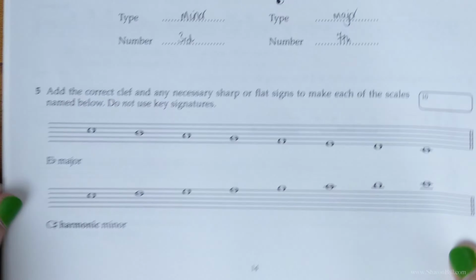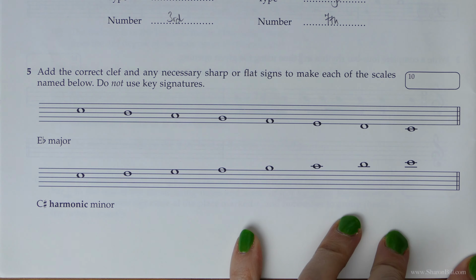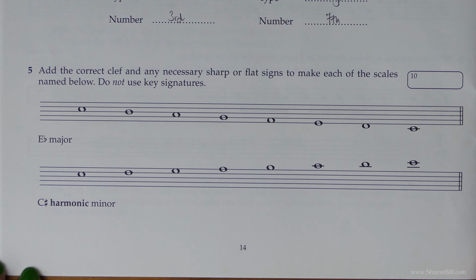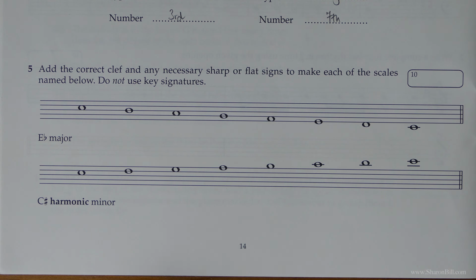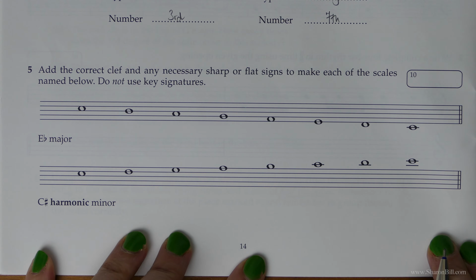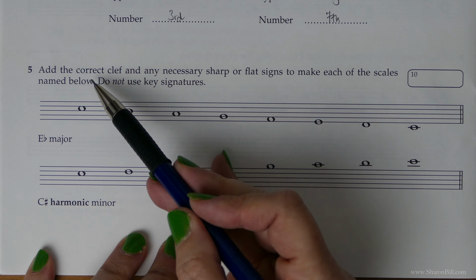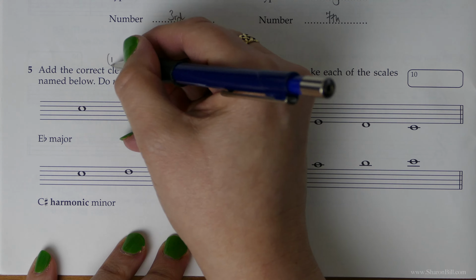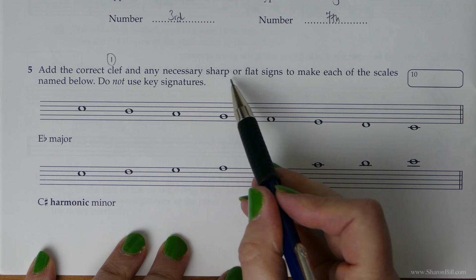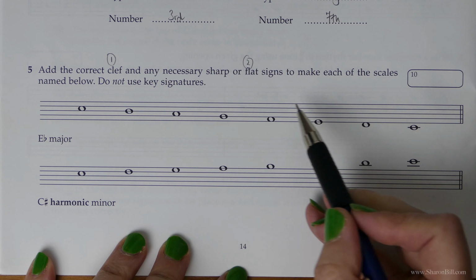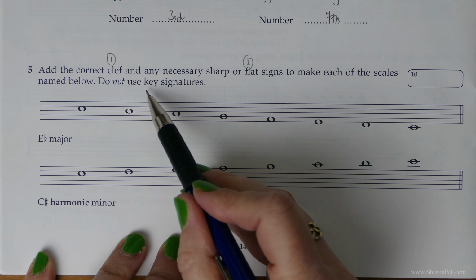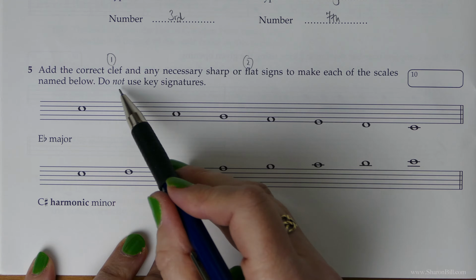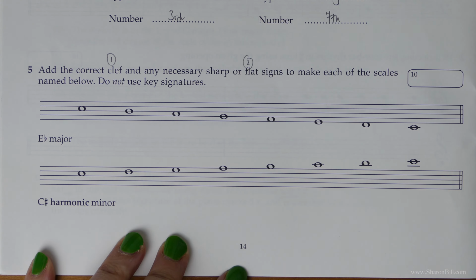However, now, if you'll turn with me in your booklet, we're on page 14, question 5 of this last paper. The specimen paper wasn't actually ever sat as an exam paper, it's just included as a bonus, an example of what could occur in your exam. Question 5 asks us to add the correct clef, so there's the first action point, and any necessary sharp or flat signs to make each of these scales named below. Do not use key signatures.